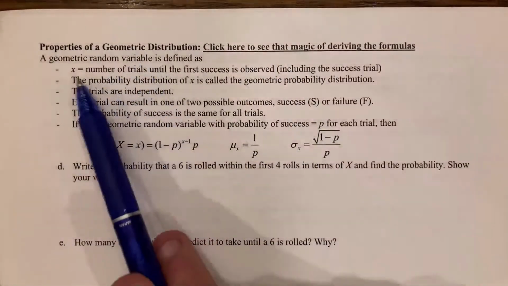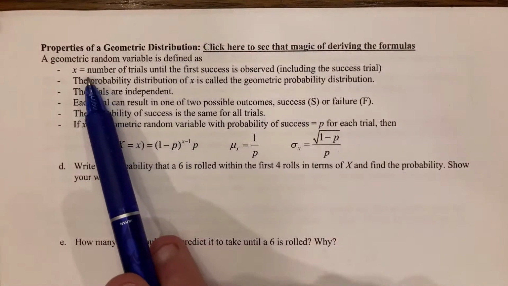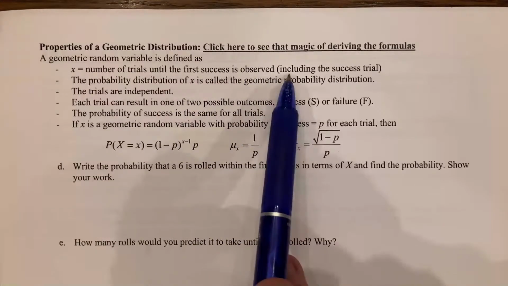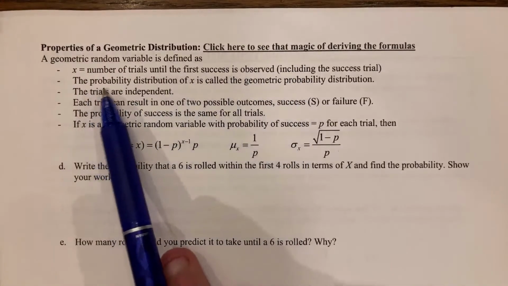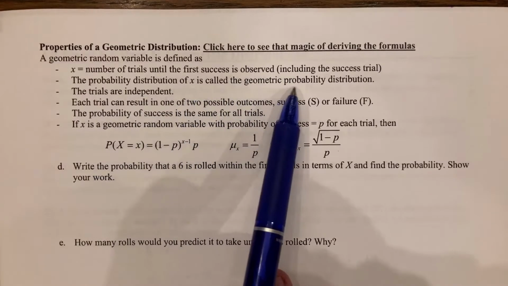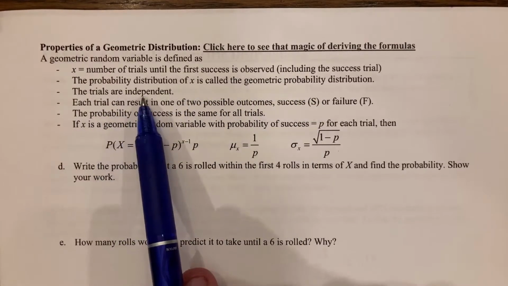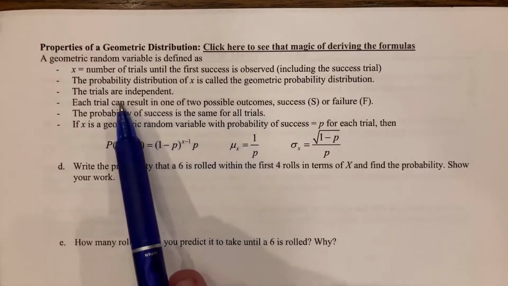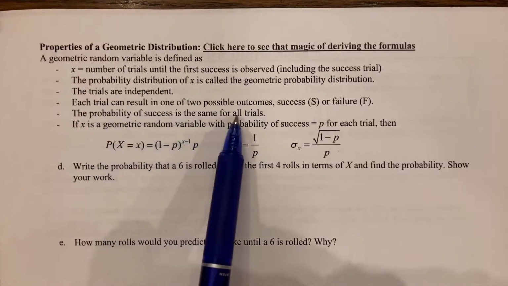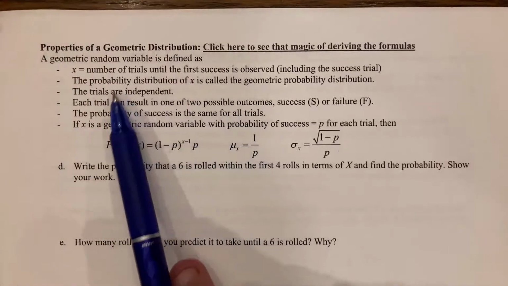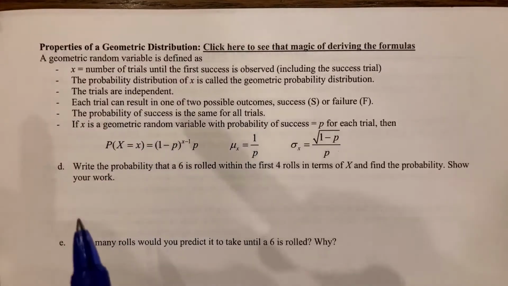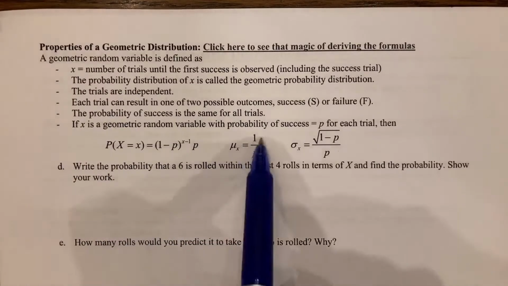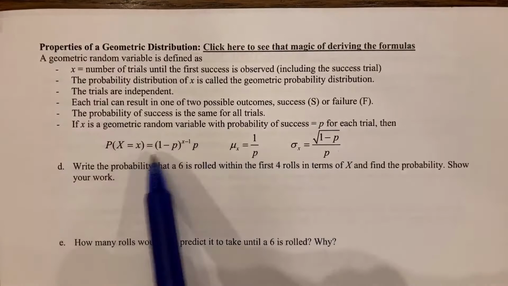So a geometric distribution is defined as the following. X is the number of trials until the first success, so until the first 6 is observed. The probability distribution of X is called geometric. Trials are independent. Each trial can result in one of 2 possible outcomes, so it's binary. The probability of success is the same for all trials, so this does follow the BINS, all except for n. And then these are your nice formulas. These are in your formula packet.